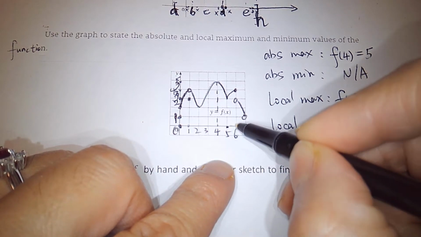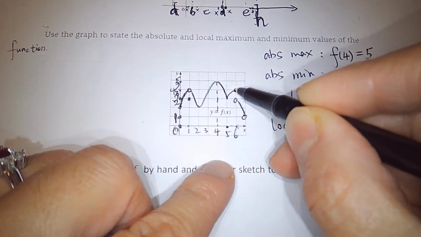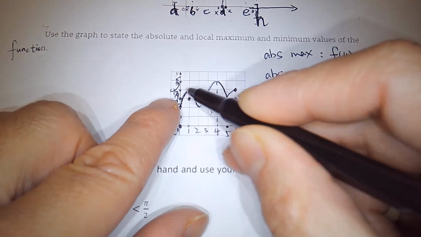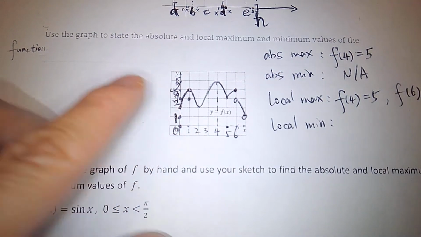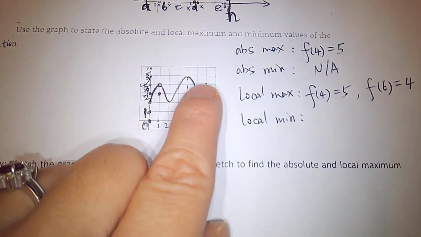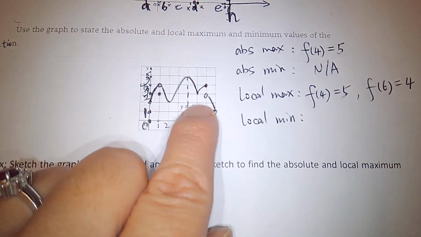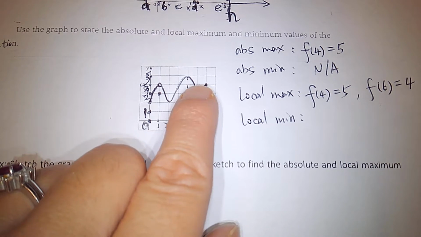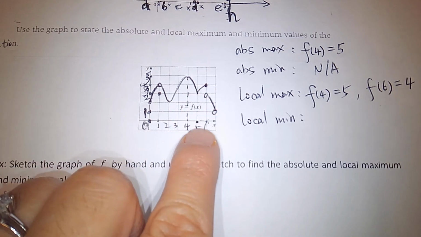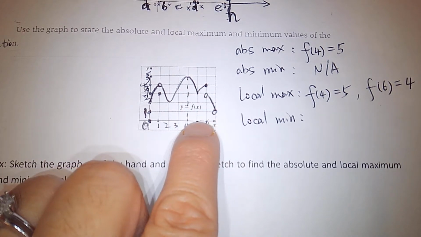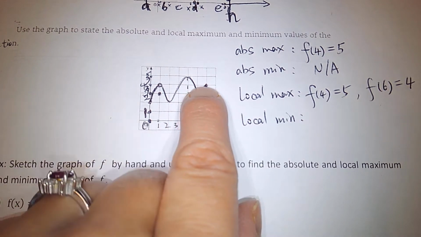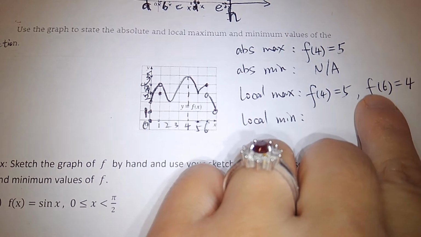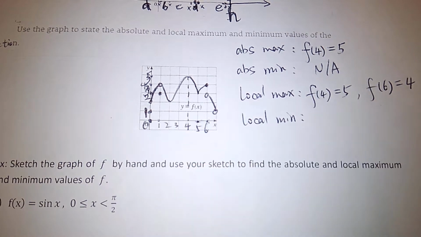When x is close to 6 from both directions, f of 6 equals 4 is indeed the highest point locally, right? You guys do see that? Even if it's not continuous, when x is near 6 from both directions, this f of 6 is the highest point. So yes, local maximum f of 6 equals 4.